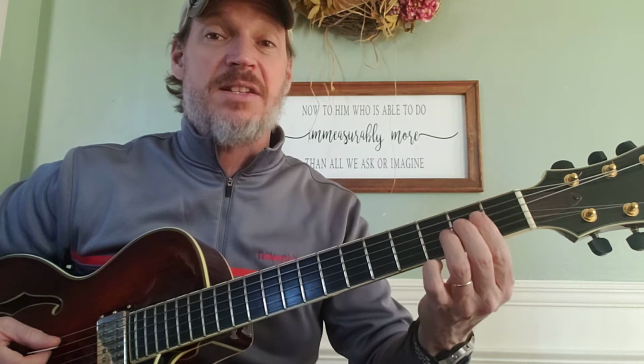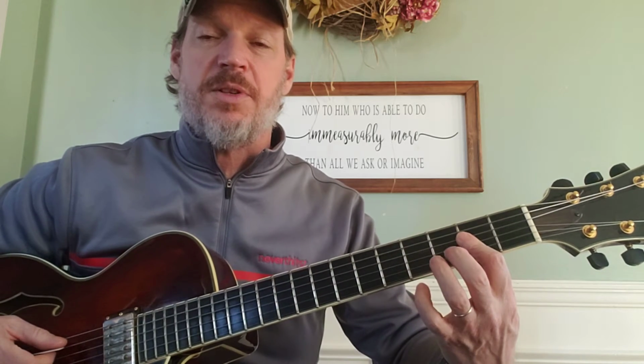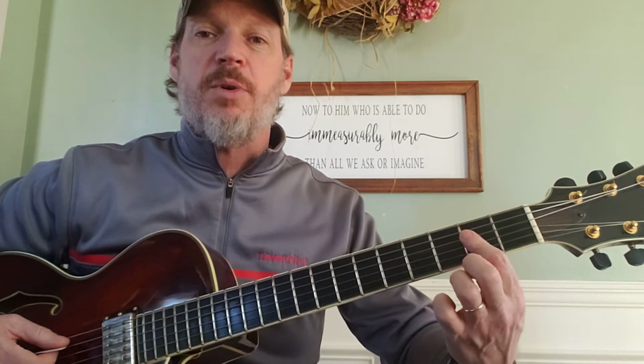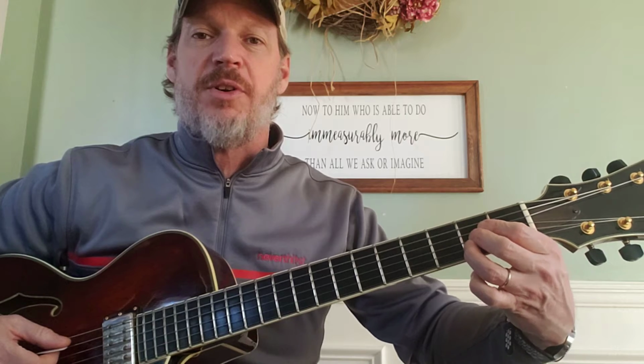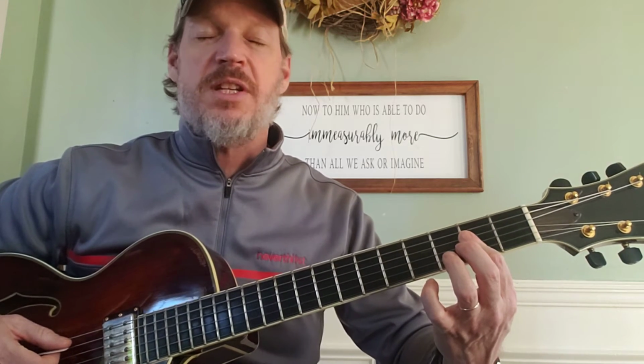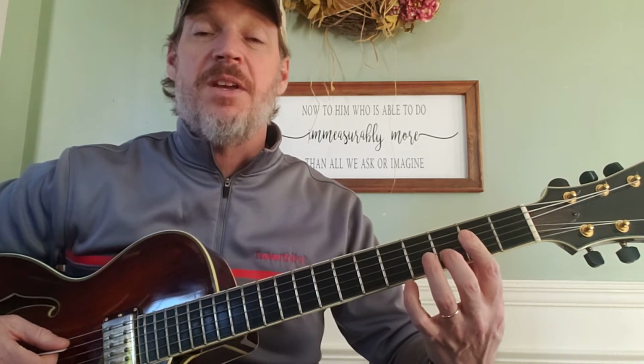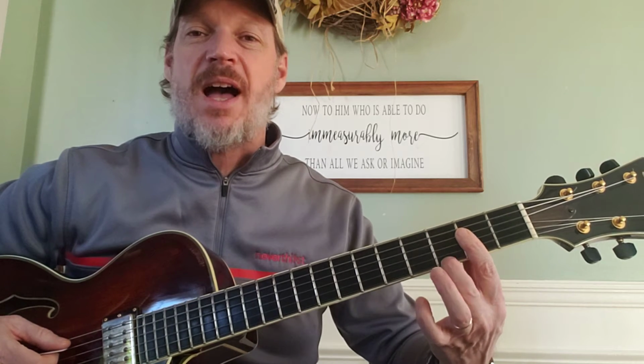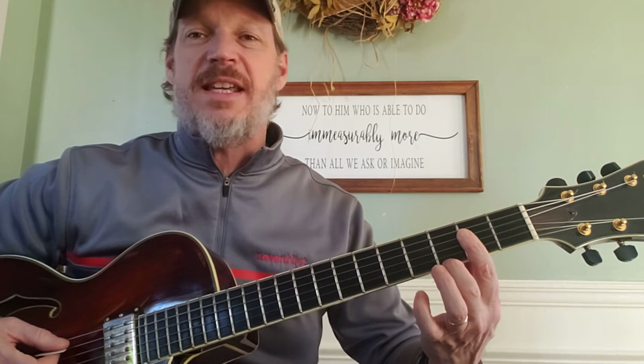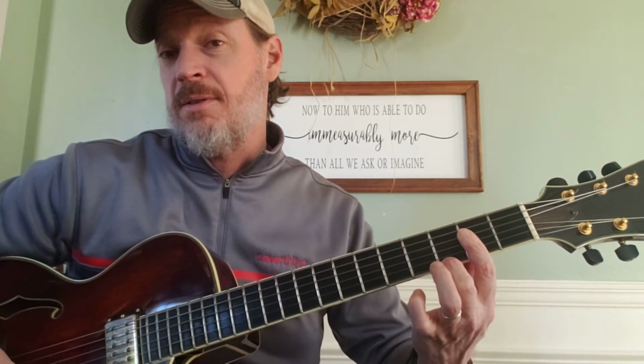And then you're going to play A7. Now here's how you want to voice A7 for this particular song. You want to bar the 2nd fret of the D string, G string, and B string, and then that allows you to grab the high note of the G on the E string. So here's how that sounds.